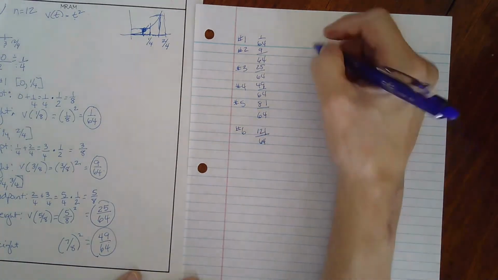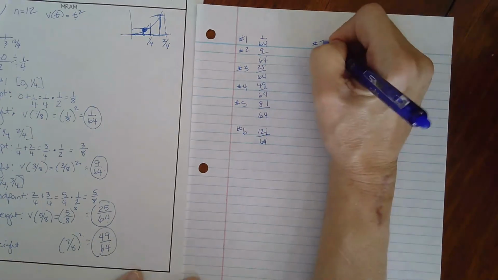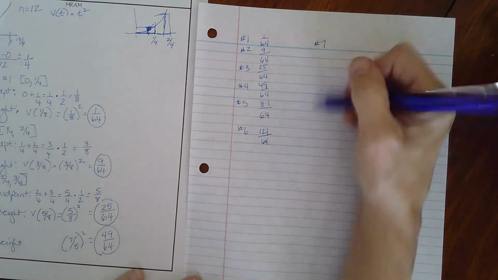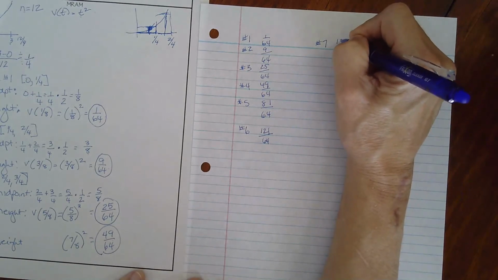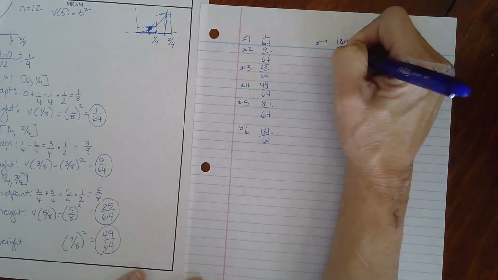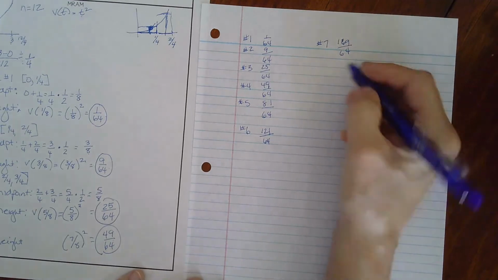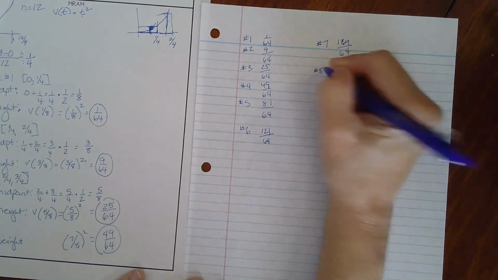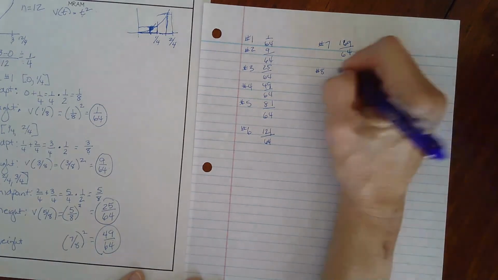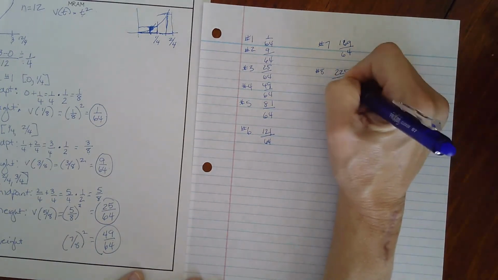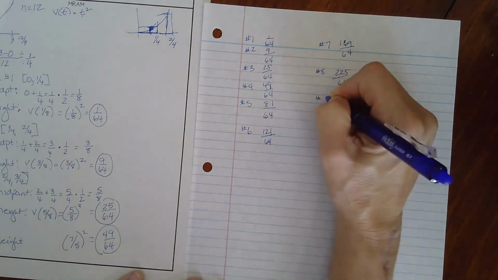I'm going to come back up here. Number 7, that was 11, so 13 squared is going to be 169 over 64. Number 8, the 8th rectangle, that was 13. Now it's 15 squared, which is 225 over 64. Ooh, we're finally going to get there soon.